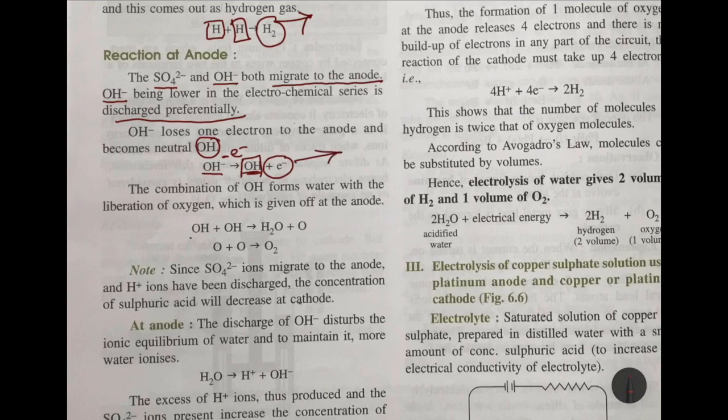Now, when two hydroxyl atoms come together, one hydrogen from here will go and combine here to form H2O, that is water, and then this oxygen will be left alone to form the oxygen atom. So two atoms of oxygen will come together to form oxygen gas.